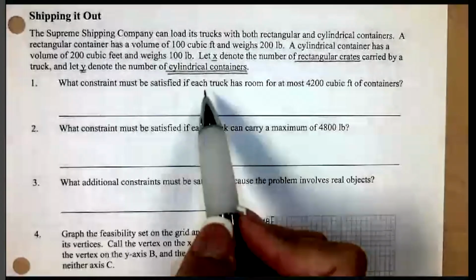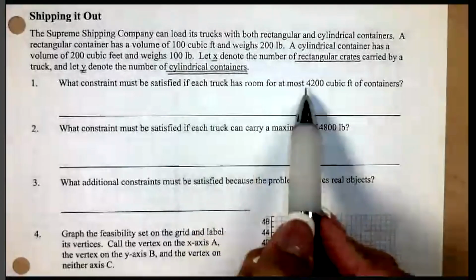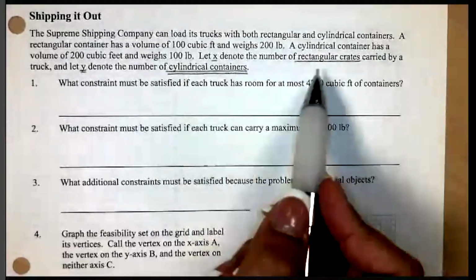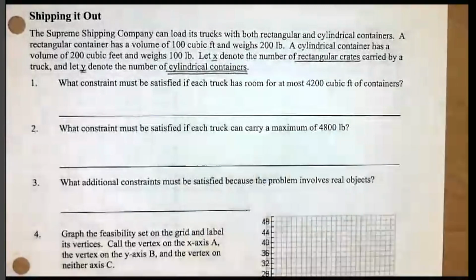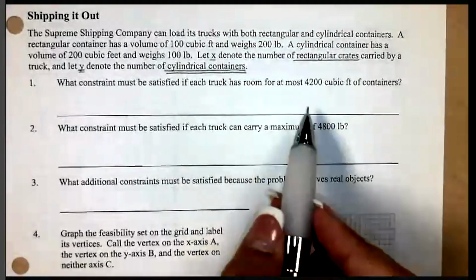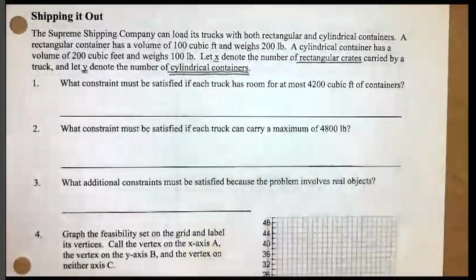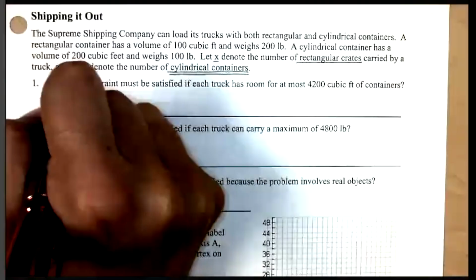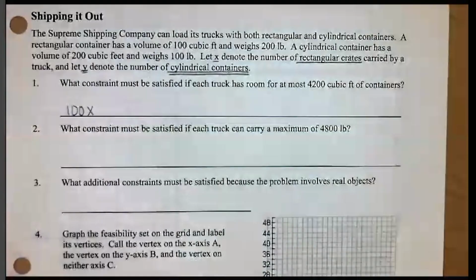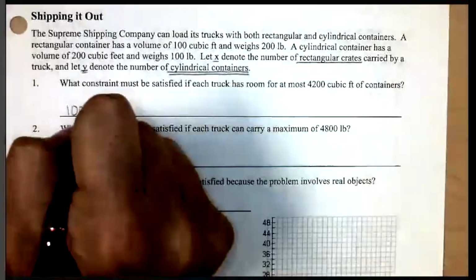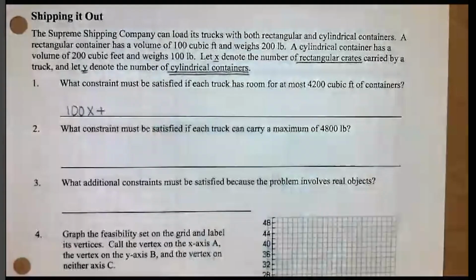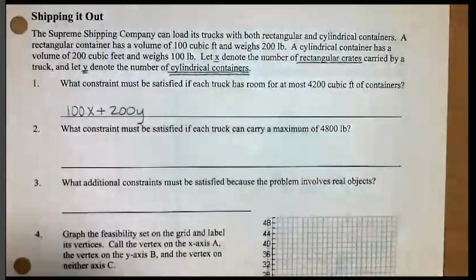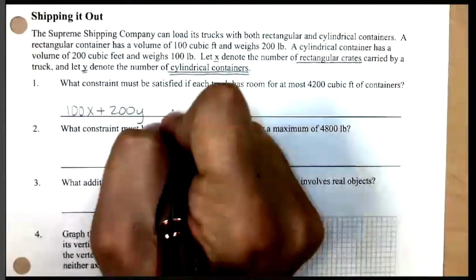What constraint must be satisfied if each truck has room for at most 4,200 cubic feet of containers? The truck can only hold so much, in this case, 4,200 cubic feet. So we need to set up an inequality that shows that 4,200 is the maximum we can put in there. It says here our rectangular crates take 100 cubic feet, so 100 times each rectangular. The cylindrical ones are also going to take space, so I'm going to add here. And those take 200 cubic feet, so we're going to do 200 times each cylindrical one. And 4,200 is the total the truck takes.